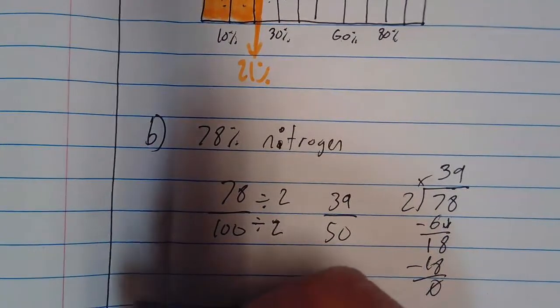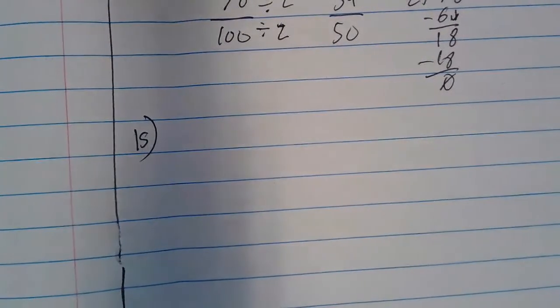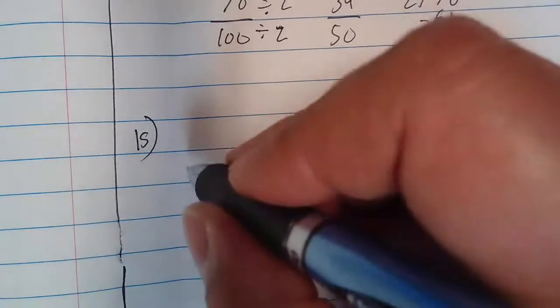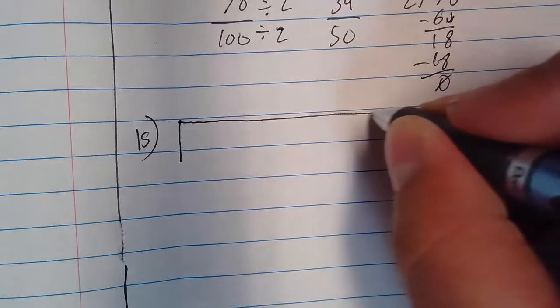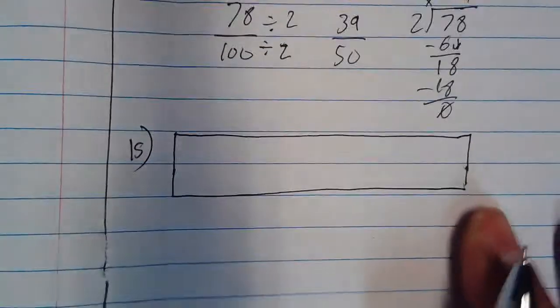Okay, the last one. That's a little thinking one. You have to think about it first before you do any math. Because that's all it is, thinking. Write 3 fractions that can be written as percents between 50% and 75%. Justify your solution. In other words, show your work. All right. I'm going to draw a bar diagram to visually show you.